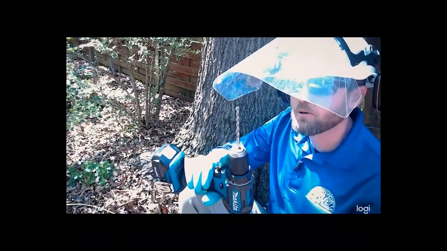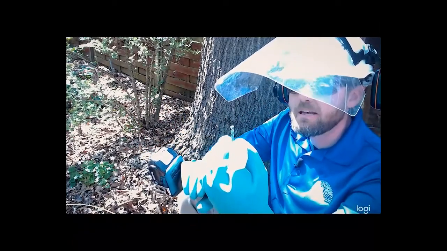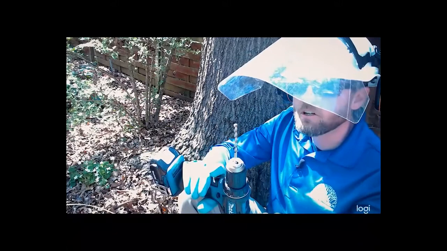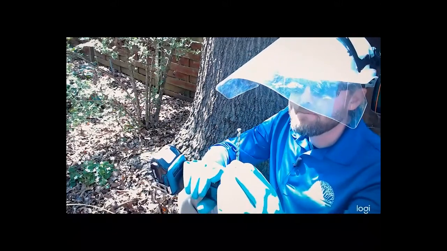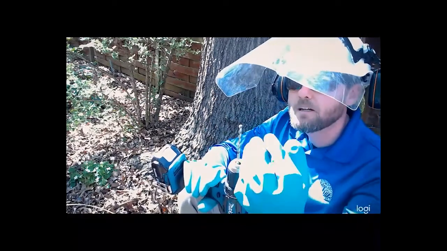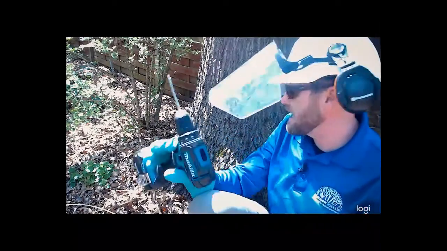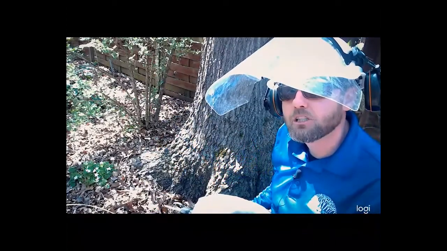And you know they're sharp because as you're drilling, they're going to pull out big pigtails of wood. We call them pigtails. Once it starts to dull out, we're not going to see those pigtails anymore. And so we'll start seeing more of a finer dust. And that's when we know it's time to change out our bit.